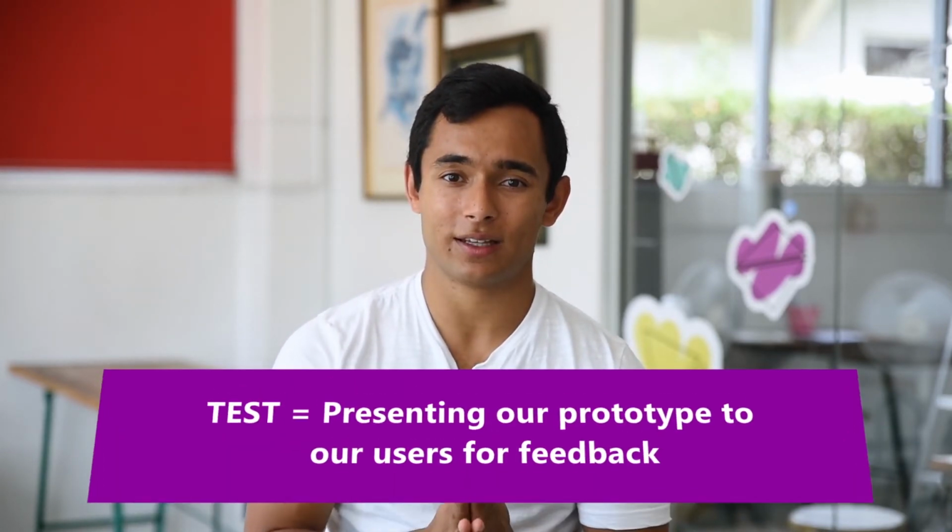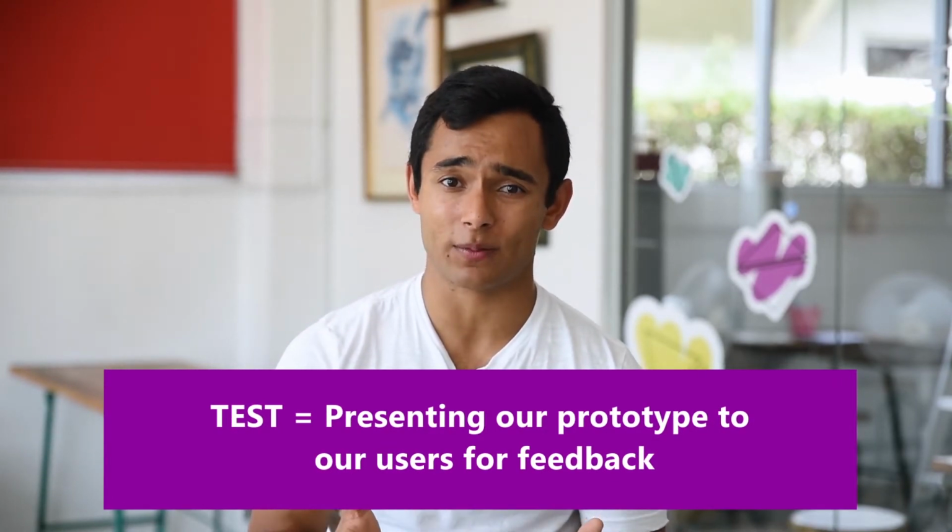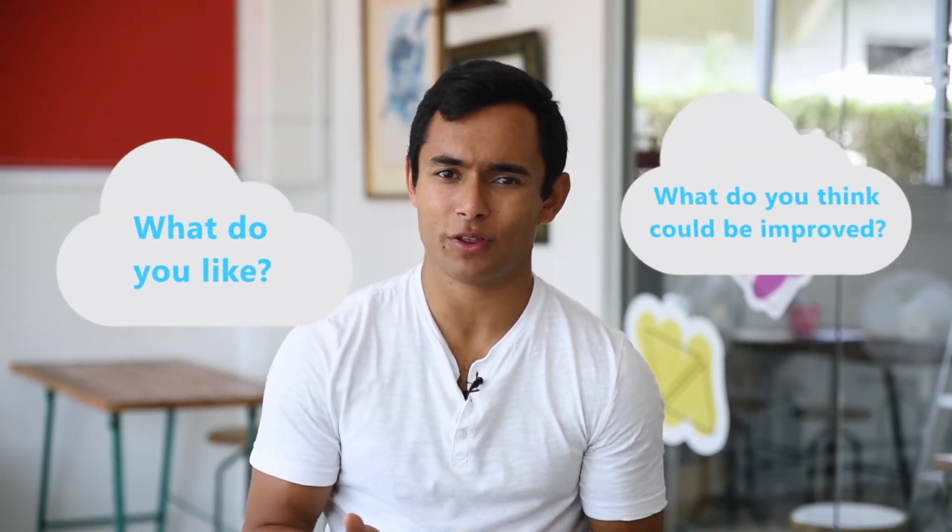After finishing prototyping, we begin the testing phase. And in this phase, we present our prototype to our users and try to get some feedback from them. Now it's important to remember, we're not testing our users, we're actually testing our physical prototype. This means you should let your users know that there's no right or wrong answer on how they interact with your prototype. When you receive feedback, you should be quiet and allow your user to ask as many questions as possible, because this will help you gather a lot of good insights. So a simple way to conduct testing is to ask your users, what do you like about my prototype? And what do you think could be improved?